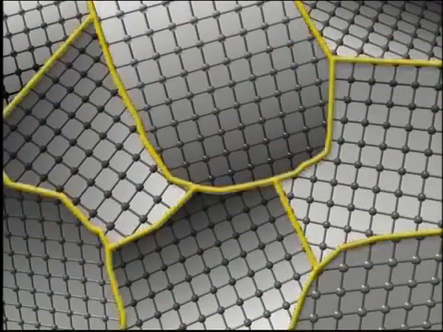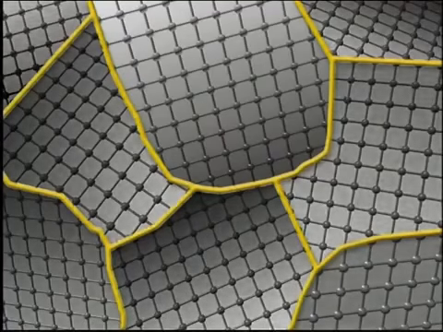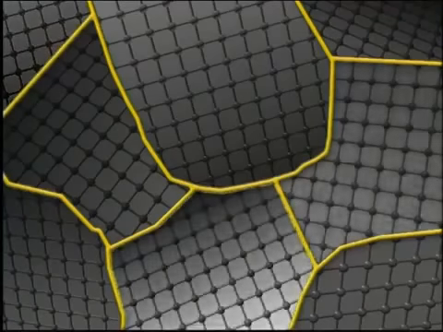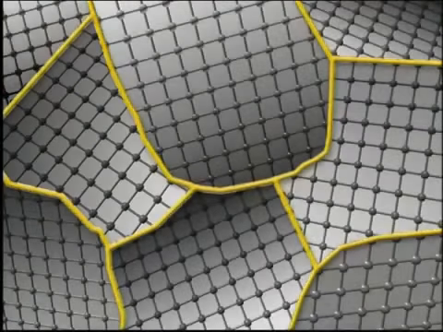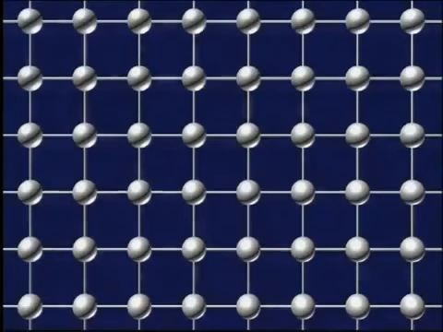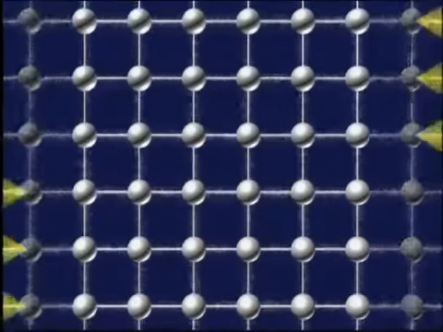The line of intersection between grains is called a grain boundary. Because the grains form independently, their crystal structures develop tilted in various directions. All atoms in these crystalline structures are held in place by electromagnetic attraction to neighboring atoms.